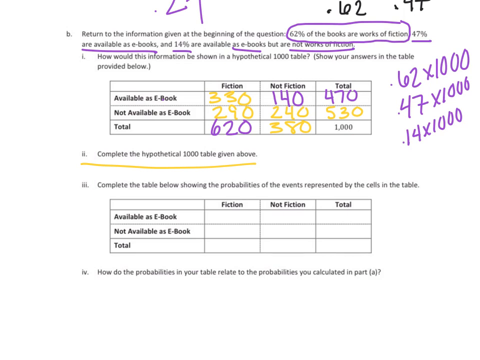Part 3 says, just complete this table as probabilities. So basically, as fractions, decimals, or percents. So the total population was 1,000, and 1,000 out of 1,000 is 1. So this whole thing has to total 1. If I'm out of 1,000, 470 as a probability would be 0.47. 530 would be 0.53. If I add those together just to verify, I better get 1.